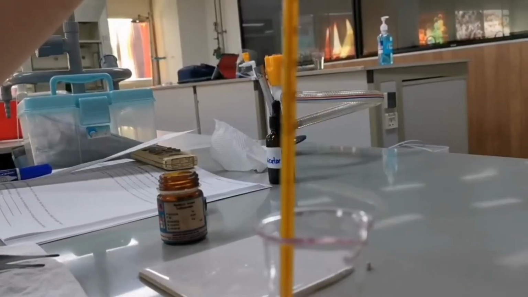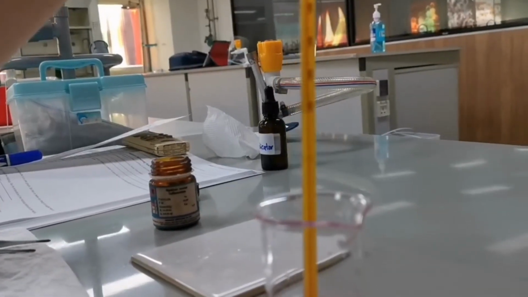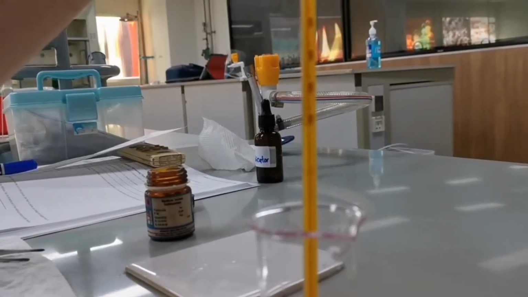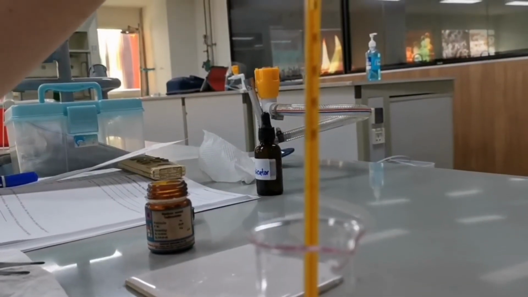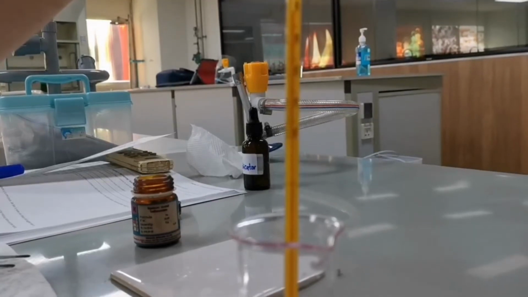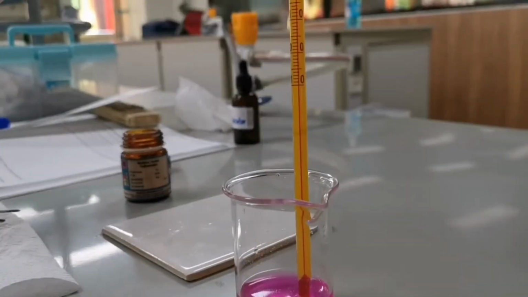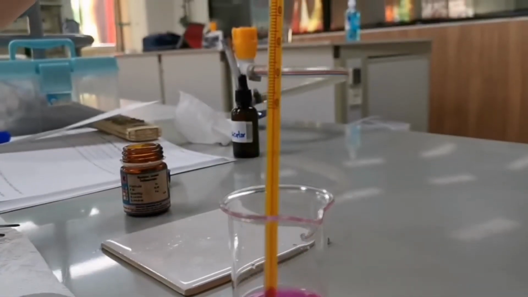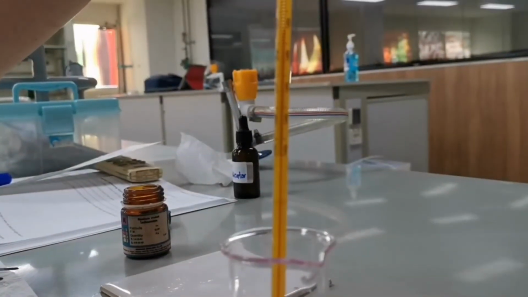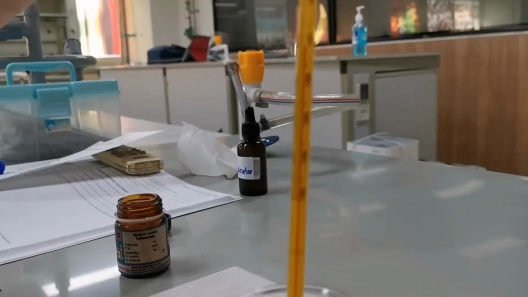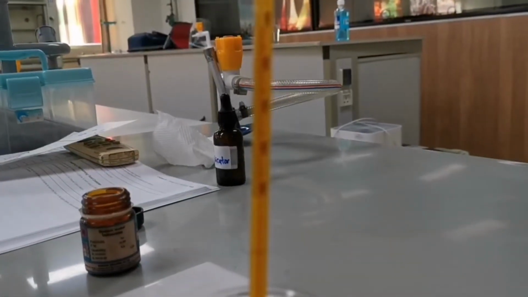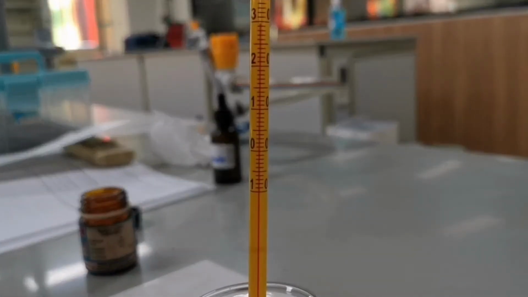Because sodium hydroxide is produced, and sodium hydroxide is a strong base. And the fizzing is a result of hydrogen gas being produced in the reaction. The highest temperature recorded is 30 degrees Celsius.